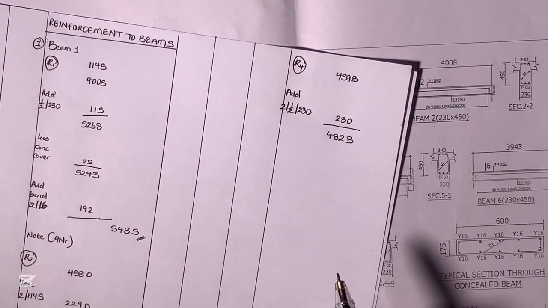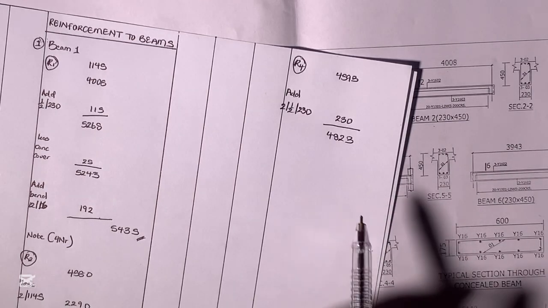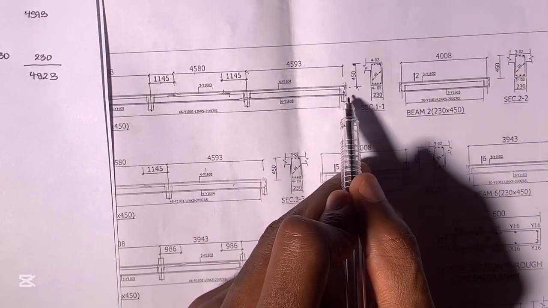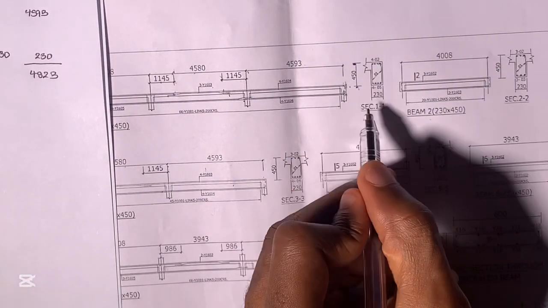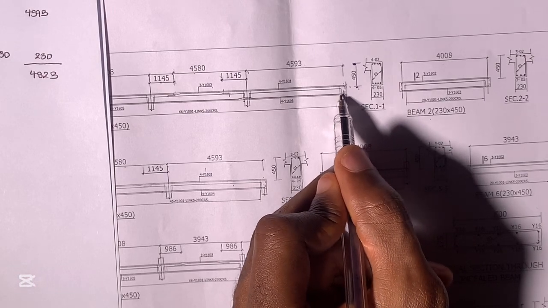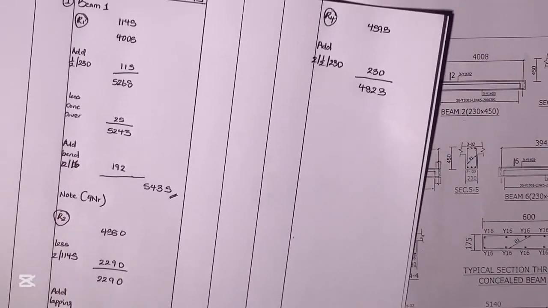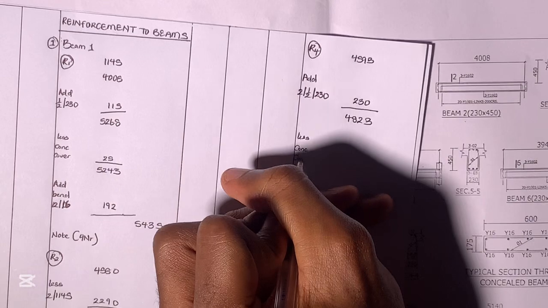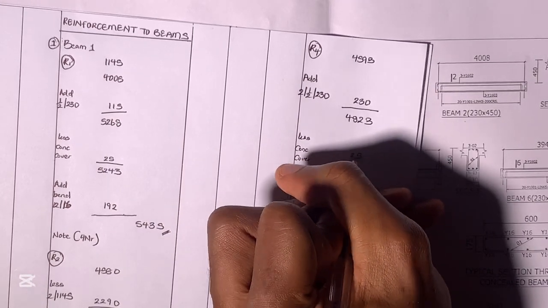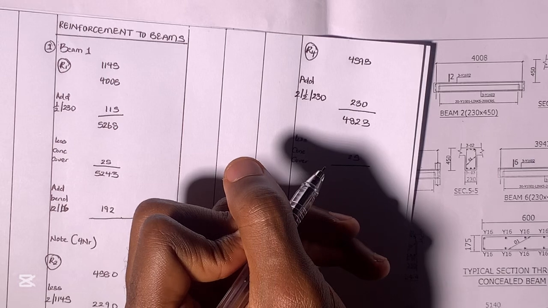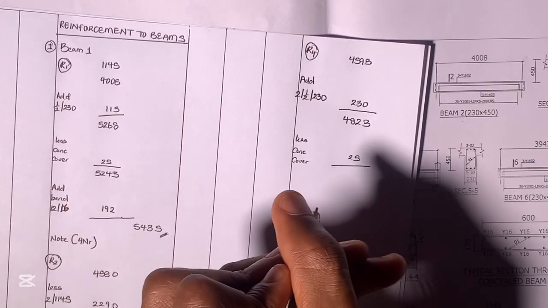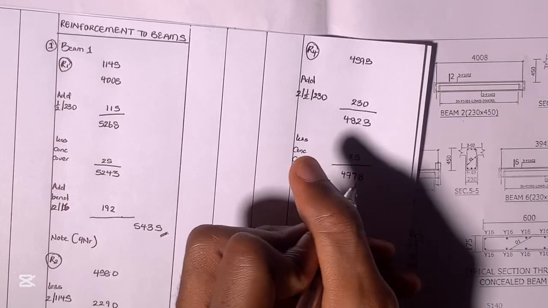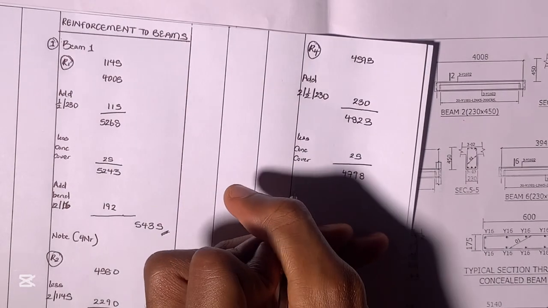So 4,823 is the length of the beam from this end down towards this end. So we're now going to be lessening the concrete cover at this side so that we can get the length of the straight bar, and then we can now add bend. So we'll now less concrete cover, which is 25 millimeters. So minus 25, we're going to be having 4,798. So 4,798 is the length of the straight bar. Then we'll now add bend.